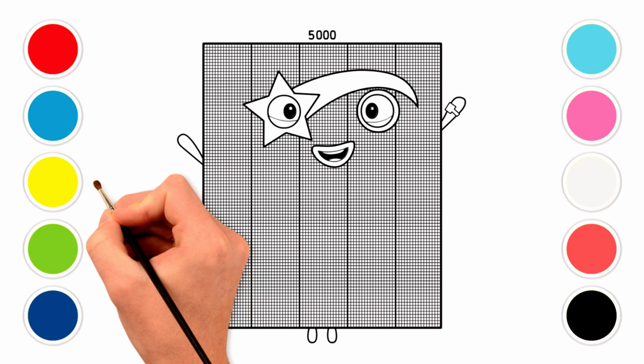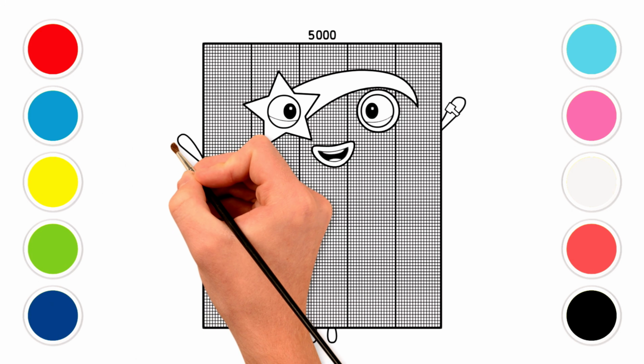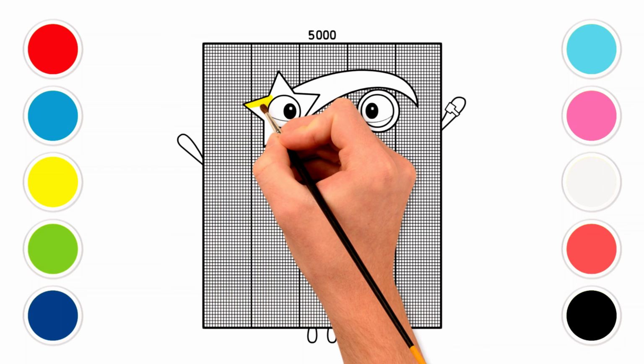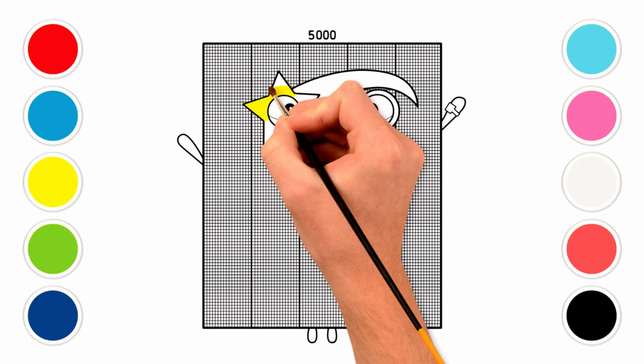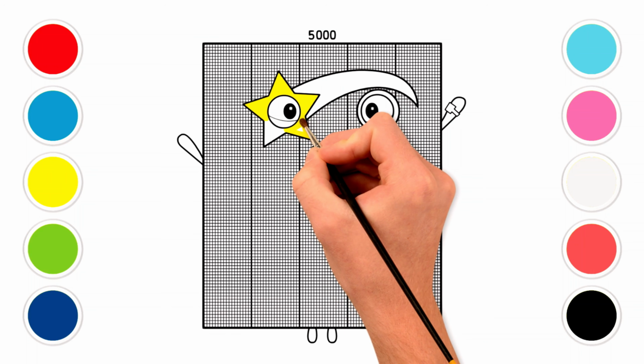Sharp and clear. Now pick up yellow. Spell yellow. Y-E-L-L-O-W. Yellow. Color the star eye yellow. A bright shining yellow star.